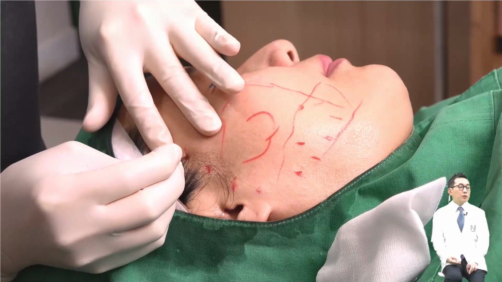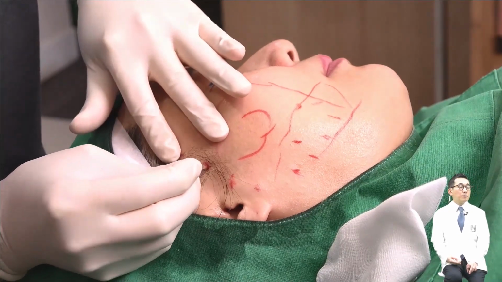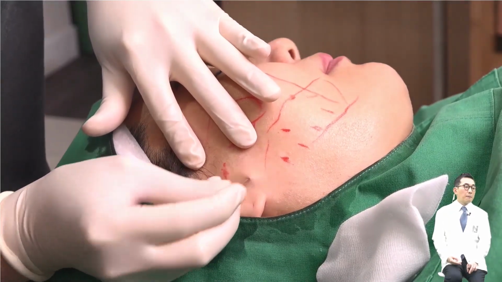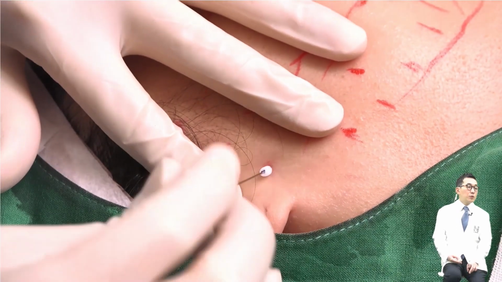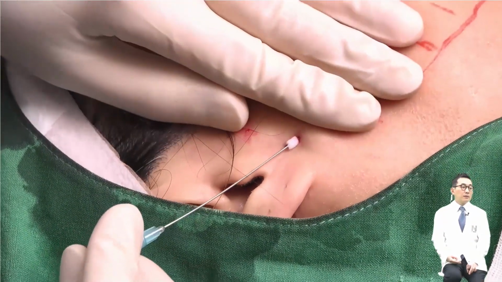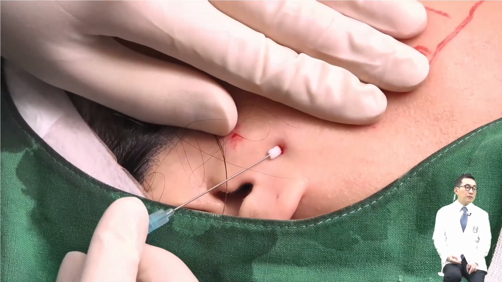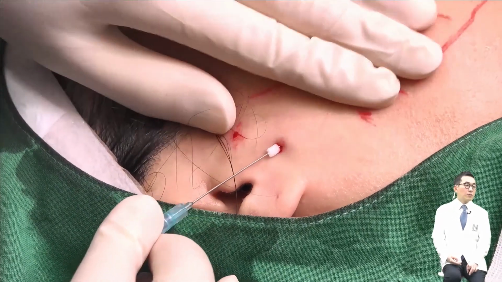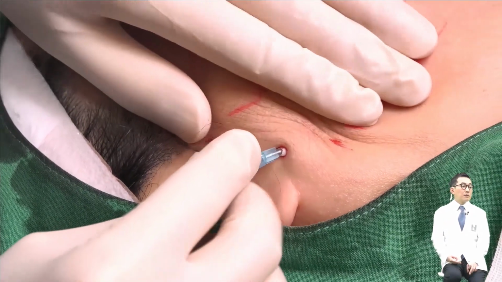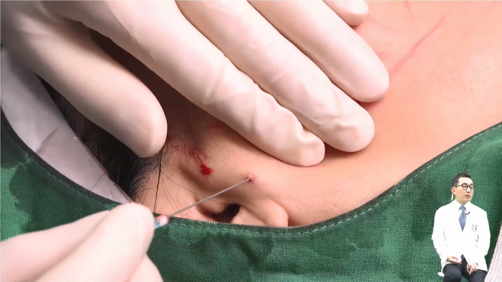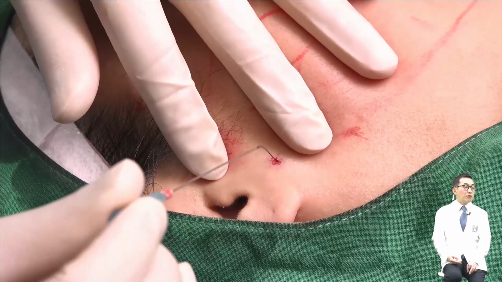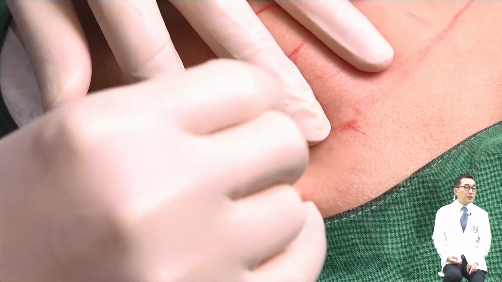This is the real procedure. After puncture at the 4 points per side, I put the thread starting from the lower point to the marionette line along the jawline. Inserting the thread is not different from the conventional method. Look at this. But after removing the cannula, I do not cut the outer end, but flip it and put it inside the skin again.